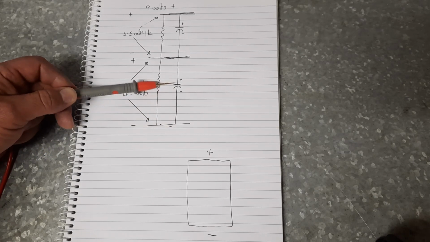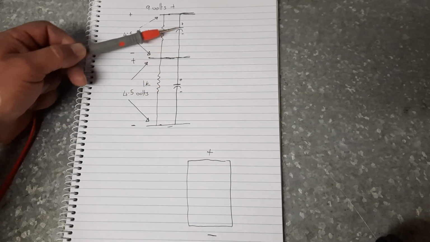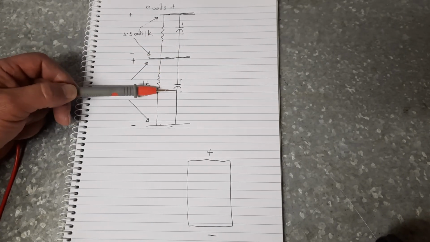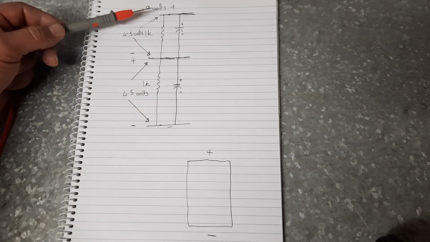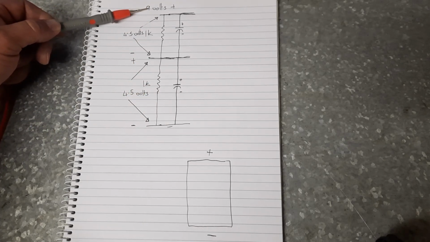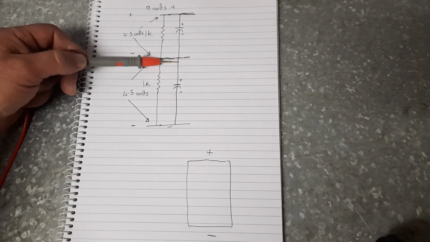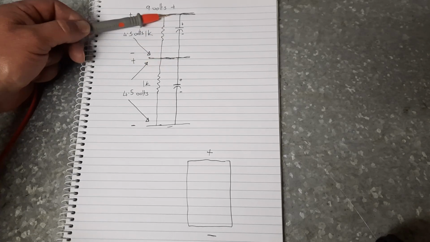So if we connected the cap in either of these positions in this circuit, that cap would charge to 4.5 volts. It wouldn't charge to the full 9 volts. It would only charge to the pressure difference either side of it.